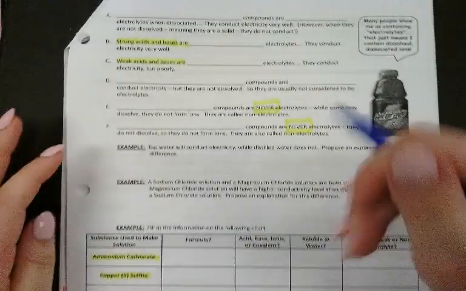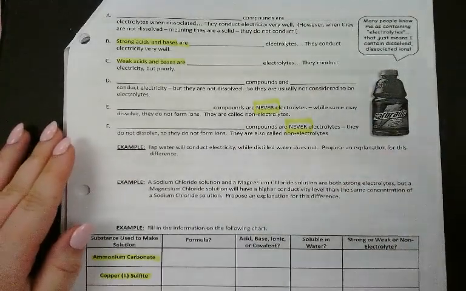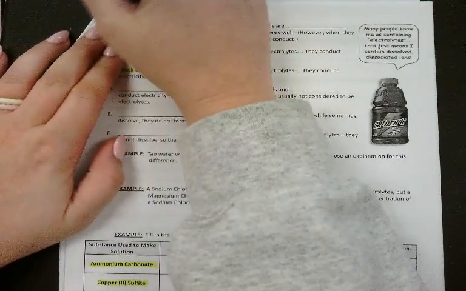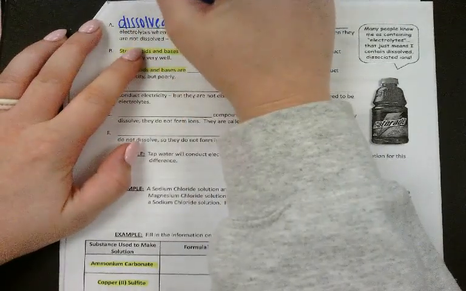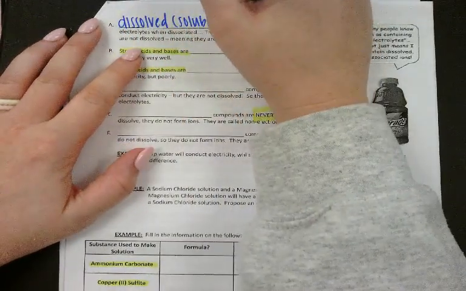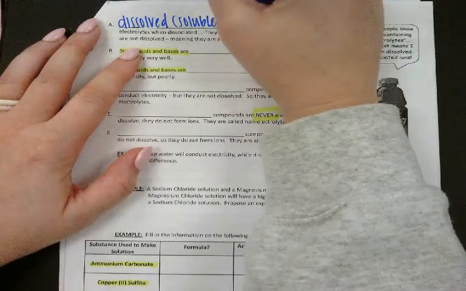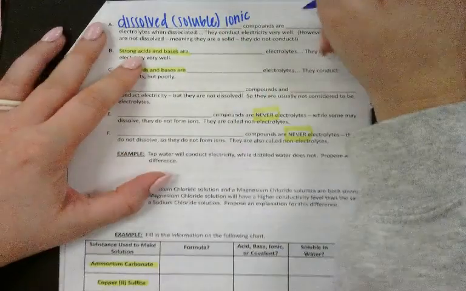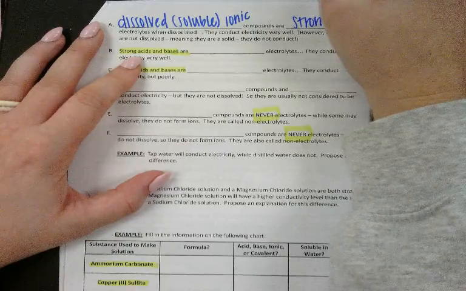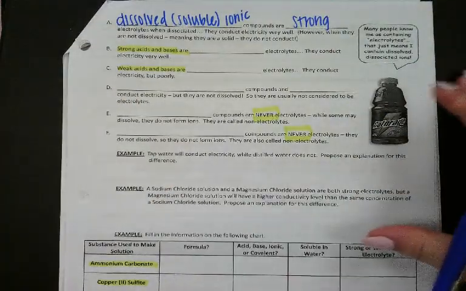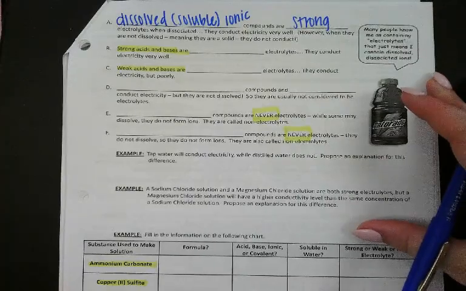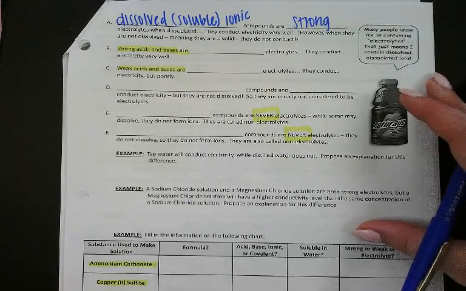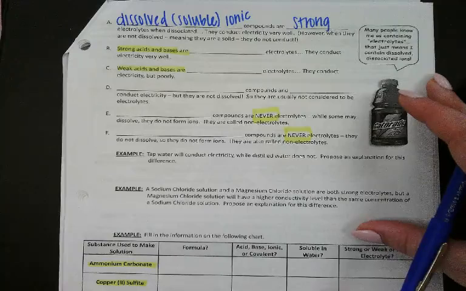So I'm going to talk to you about different things that have electrolytes. So first, dissolved soluble ionic compounds are strong electrolytes when dissociated. They conduct electricity very well. However, when they are not dissolved, meaning they are a solid, they do not conduct.